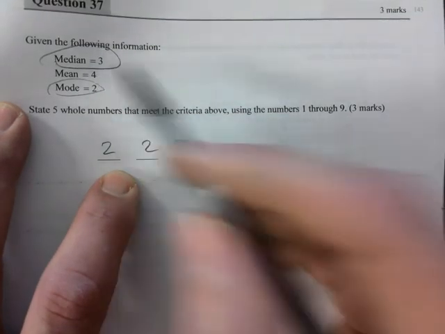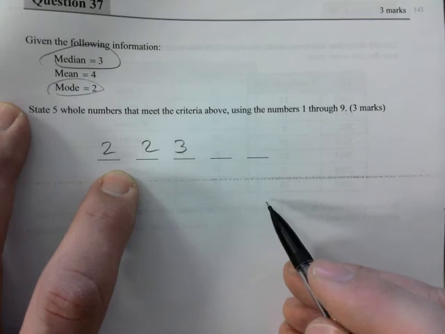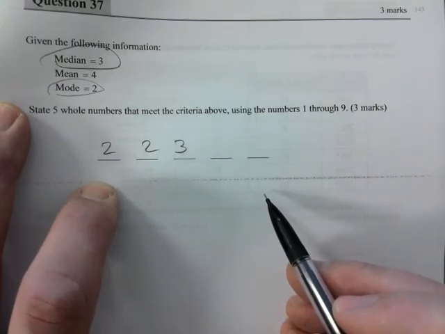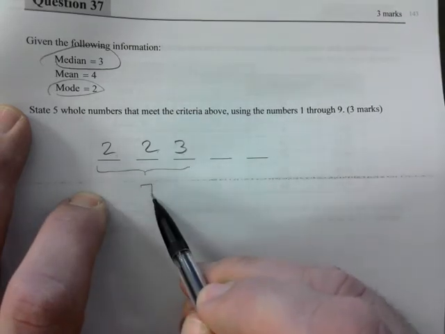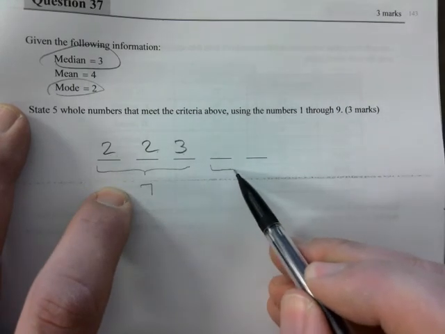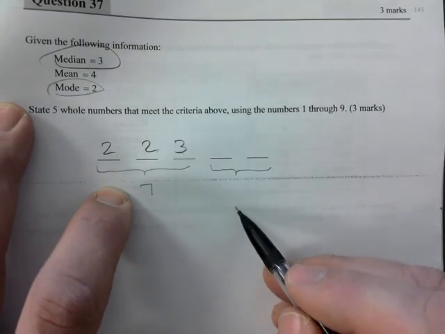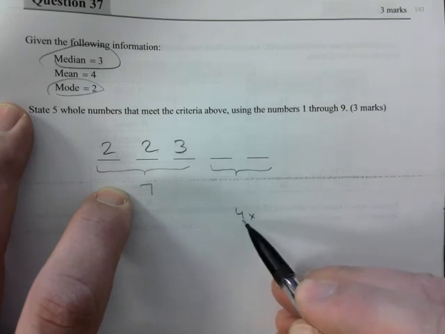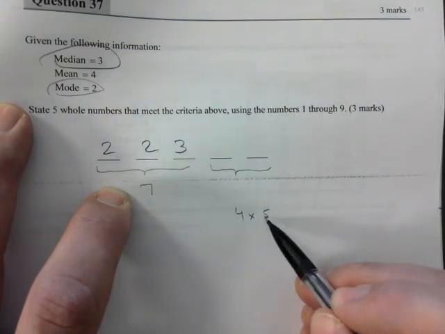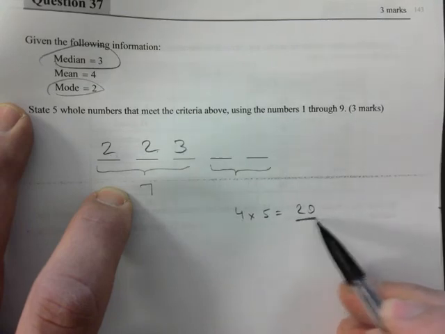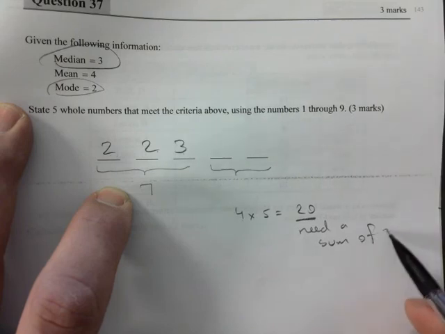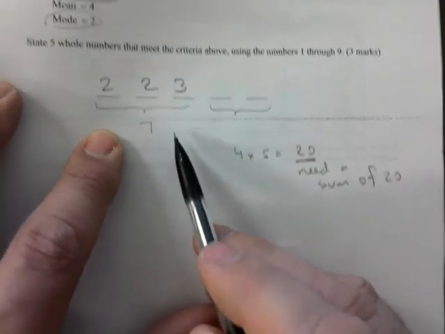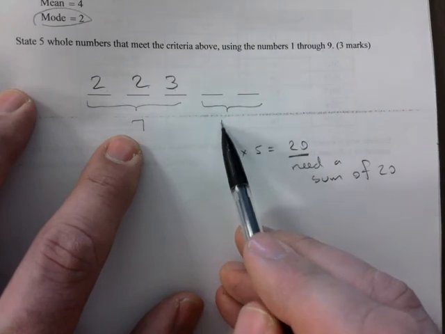And if I want my mean to be 4, how did I explain this to you again? This already adds up to 7. So 4 times 5, right? If my average is to be 4 and there are 5 digits, I need a sum of 20, meaning that this needs to be 13 here.